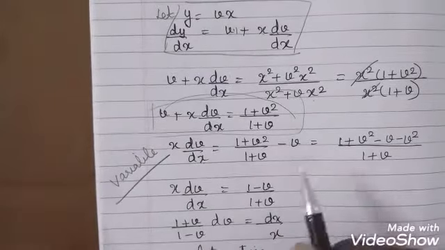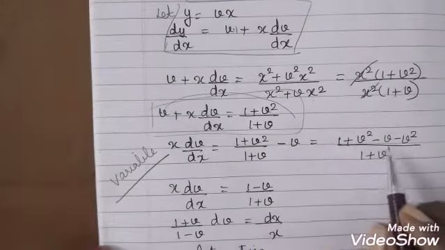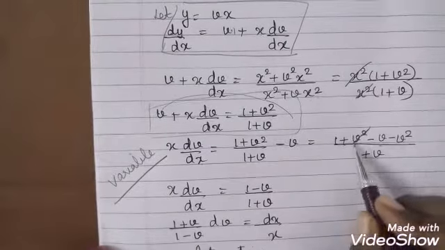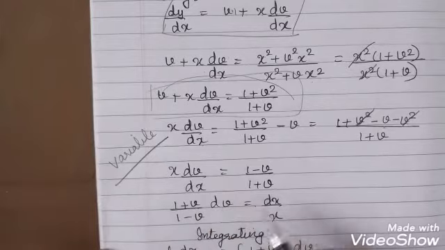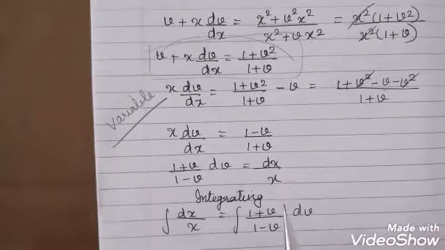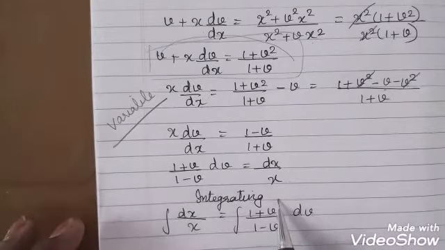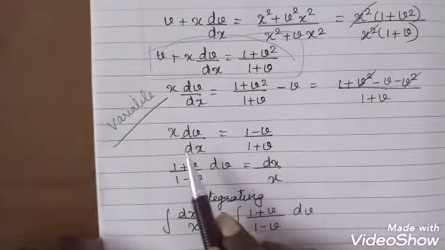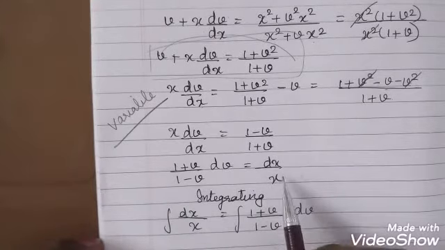So you write it as minus v. Now this is equal to 1 plus v squared. When you cross multiply, it's minus v squared divided by 1 plus v you get here. This gets cancelled. So you're left with x into dv by dx is equal to (1 minus v) divided by (1 plus v). Okay. So here we'll just cross multiply, bring all the v terms to one side and the x terms to one side. So how do I write it here? You will have it as (1 plus v) by (1 minus v) into dv is equal to dx by x.